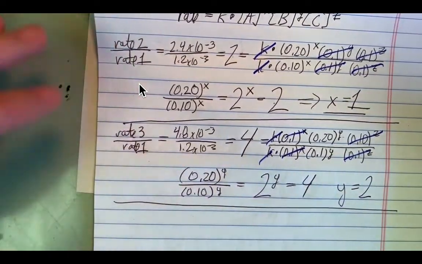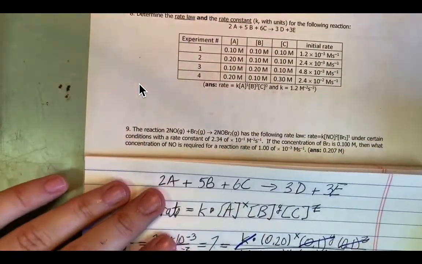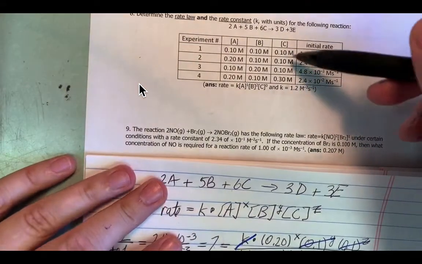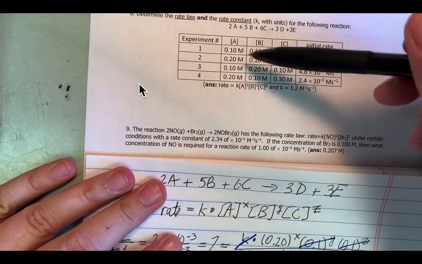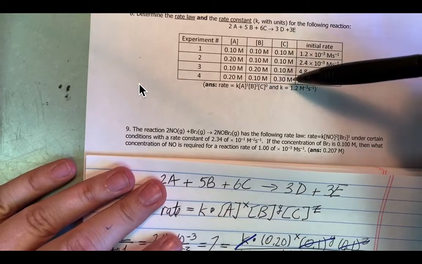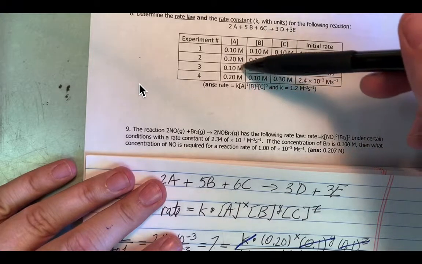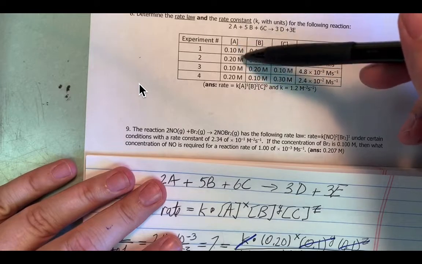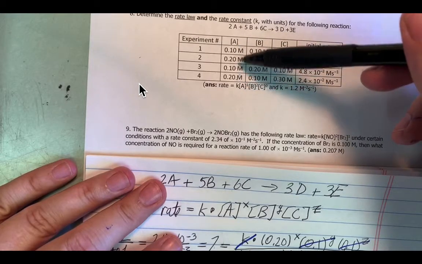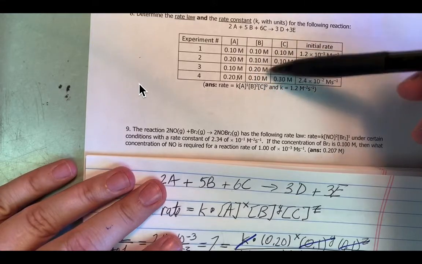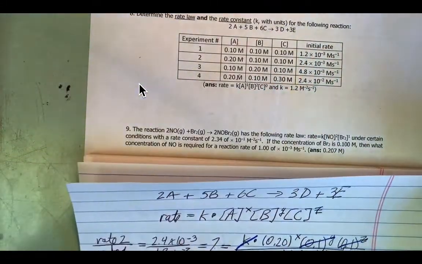The most difficult of these is this last trial to figure out Z. So I need something where everything else is constant. If I compare trial 2 and 4, okay, that's the same, that's the same. Okay, we look good here.